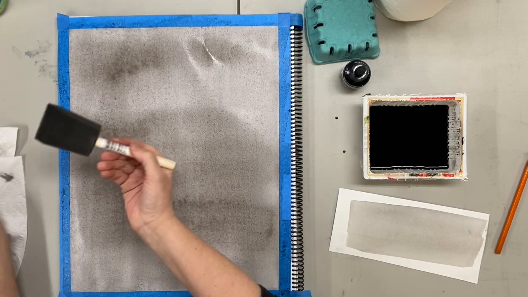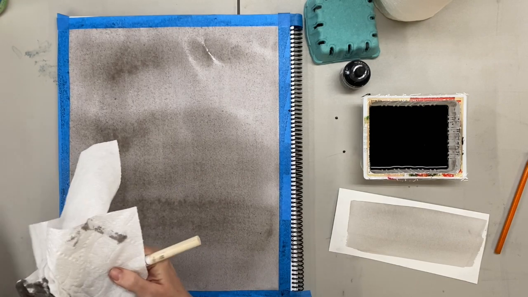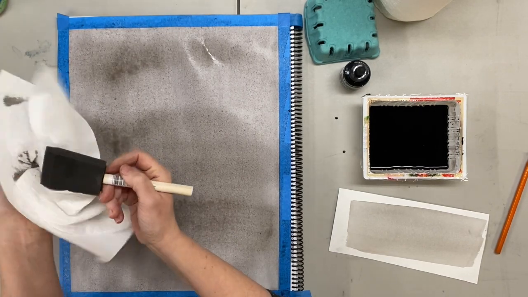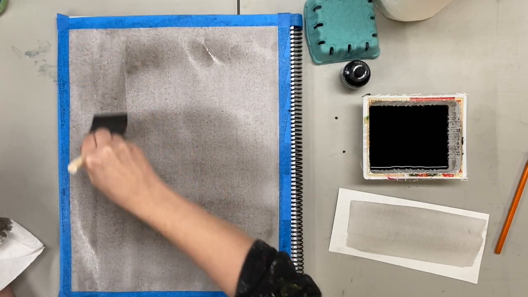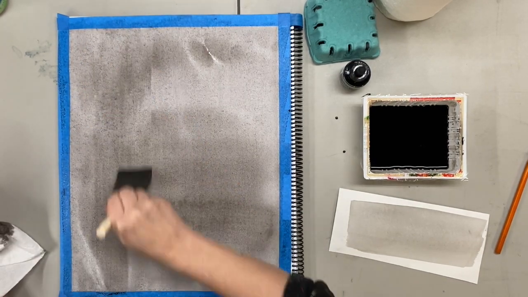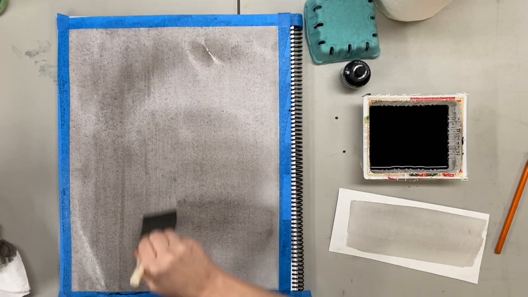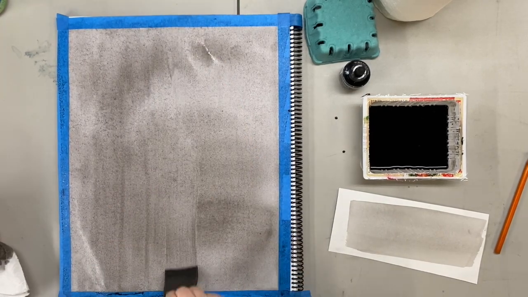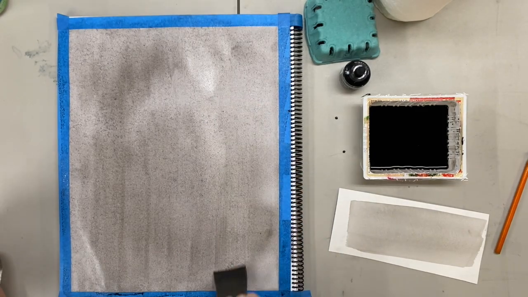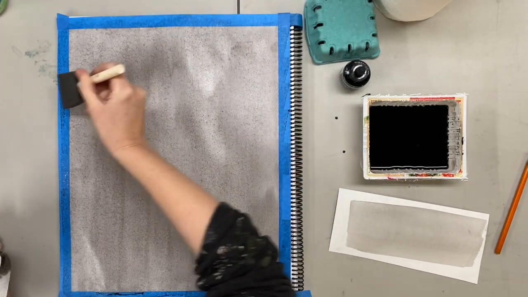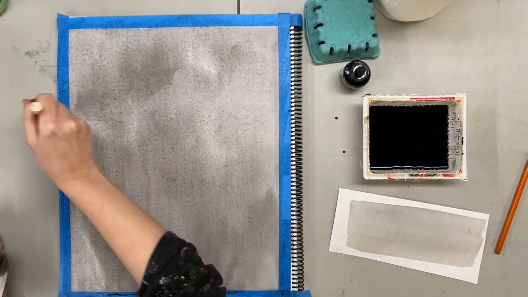Now, if you're worried that it's not even, you can squeeze out all the ink and go back over it one more time. You don't want to scrub it too much. This is okay paper that we're using here. I think it's pretty high quality paper, but it will get damaged if you go over it too many times. Okay.